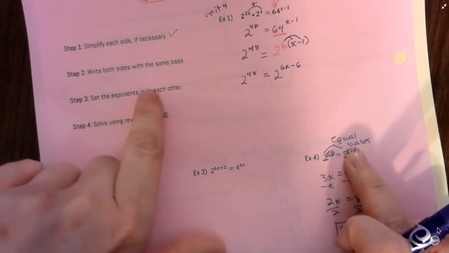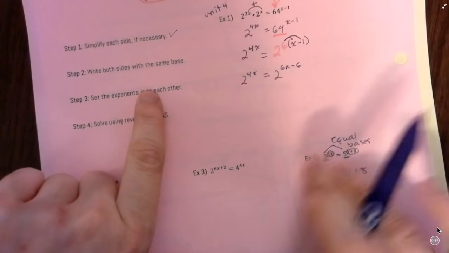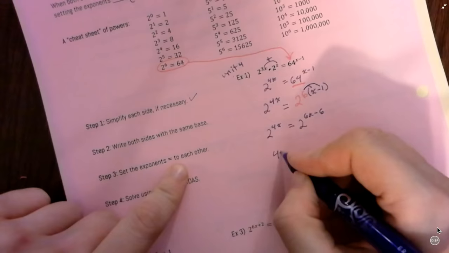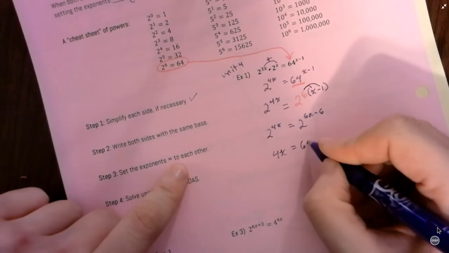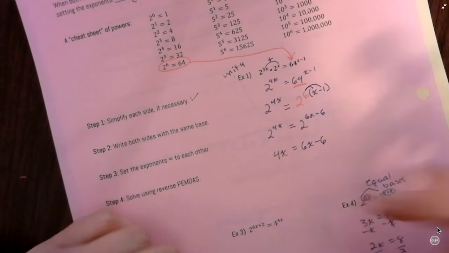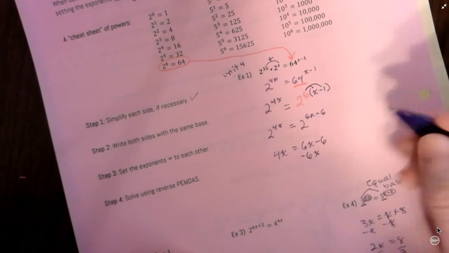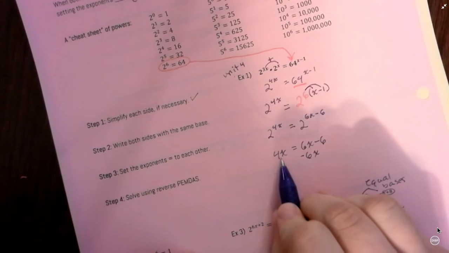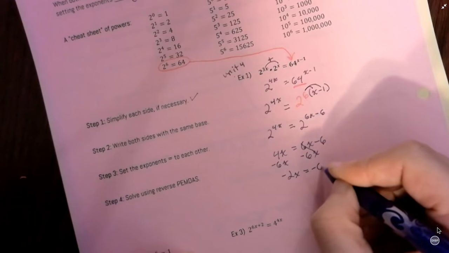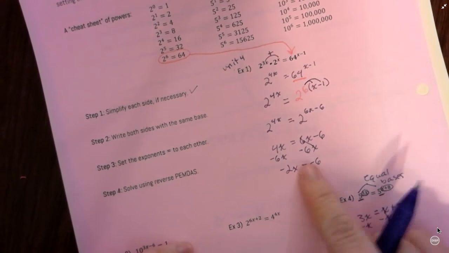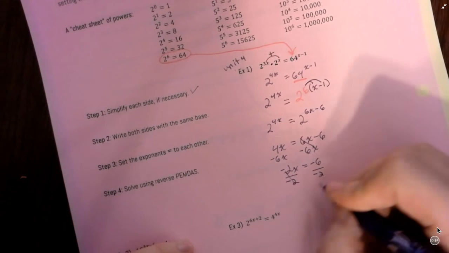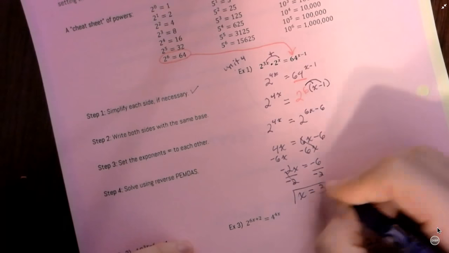So now I'm going to go ahead and set the exponents equal just like I did here, and it's going to pretty much be like this problem now. So I'm going to start with 4x equals 6x minus 6. I got an extra x on both sides. Of course, I have to get rid of one, so I'm going to get rid of this one because that'll leave me with just a negative 6 here and all the x's on that side. So I have negative 2x equals negative 6, and divide by negative 2, which gives me x equals 3.